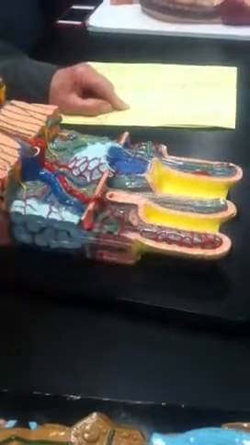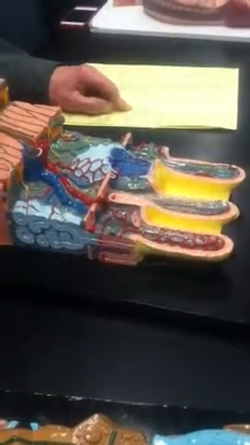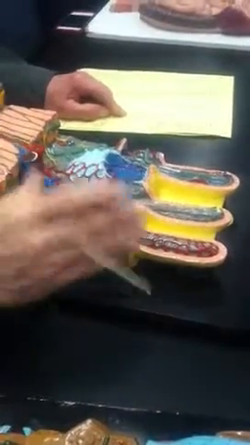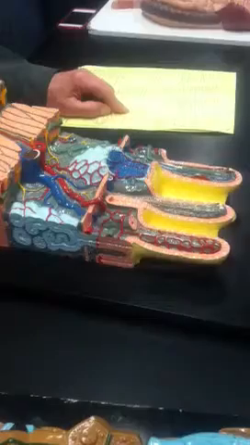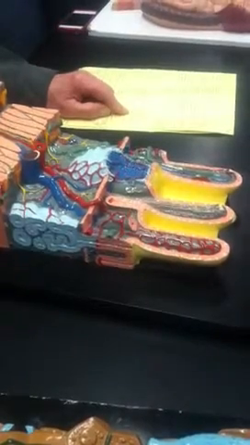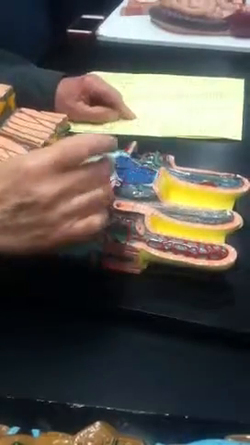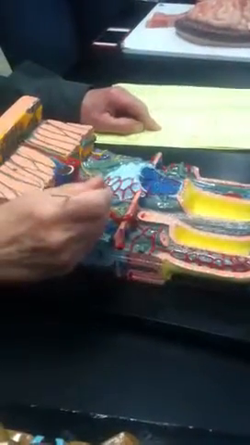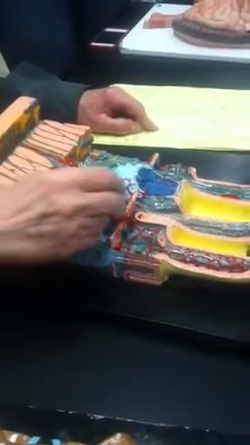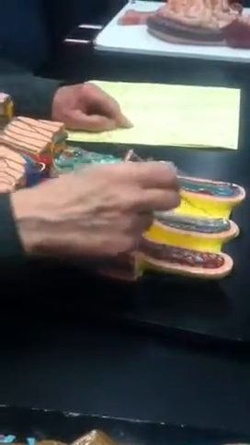Muscularis mucosa. I told you when I went through this at the beginning that the mucosal layer contains a very thin muscle layer as well, smooth muscle. Here it is. This is the muscularis mucosa. It's in the mucosal layer. And you notice how it sends fibers up into the villi?